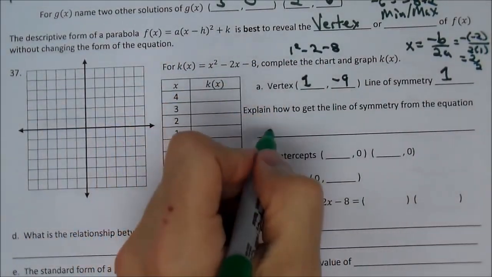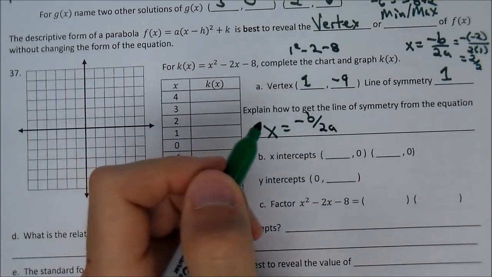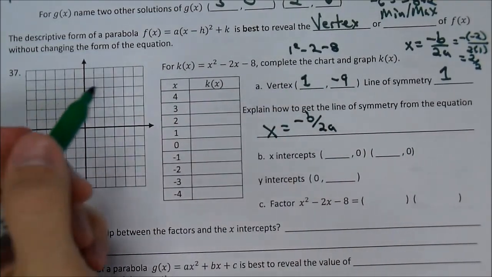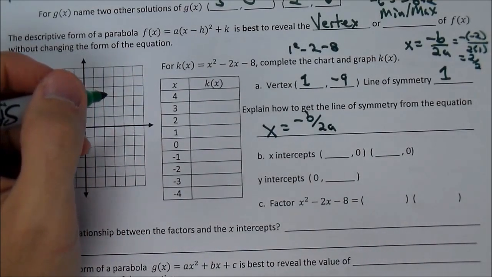Now, explain how you get the line of symmetry. We kind of mentioned that x equals negative b over 2a is what you're going to use. They want us to now graph this.